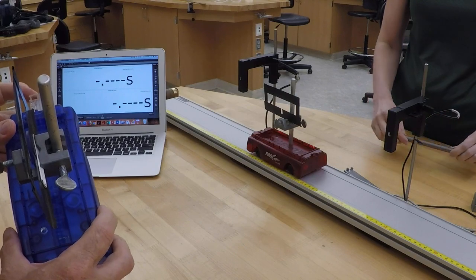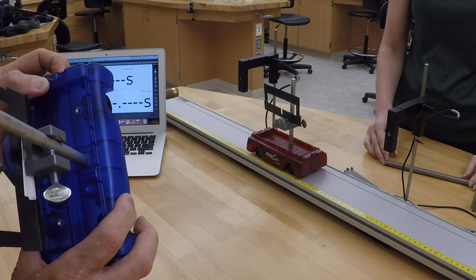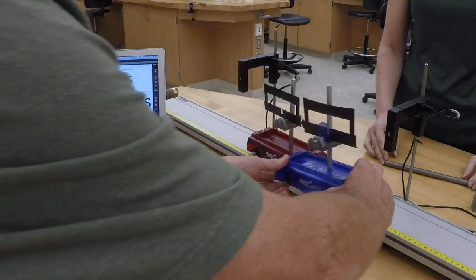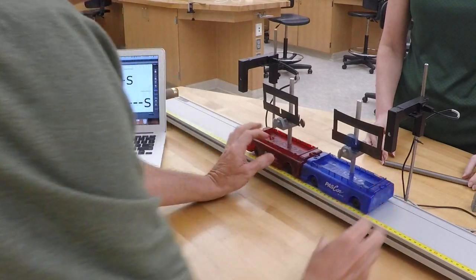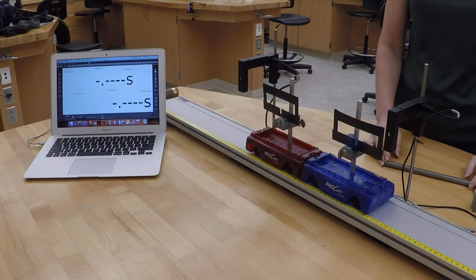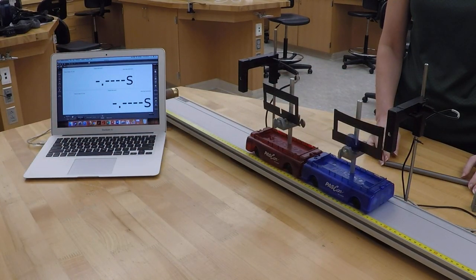In terms of momentum, what we should find is this. The initial total momentum is 0, which means when we push that button, the carts go opposite directions. We should find that they have equal momentum in opposite directions. That's basically the consequence of Newton's third law.